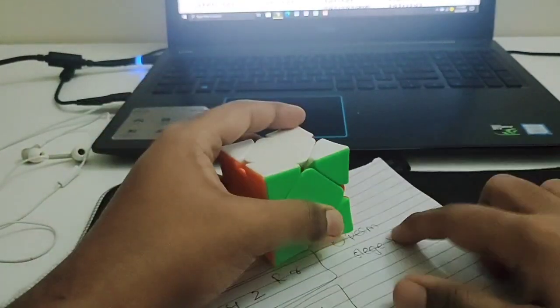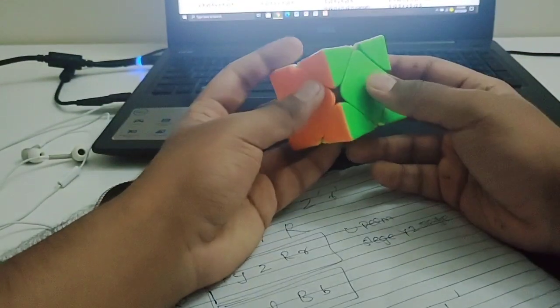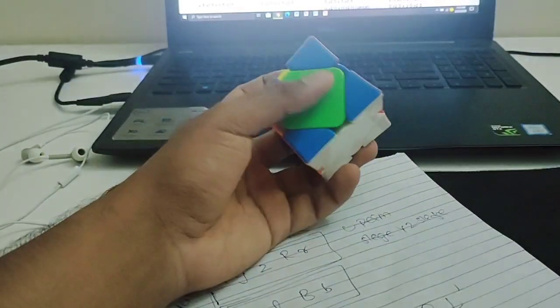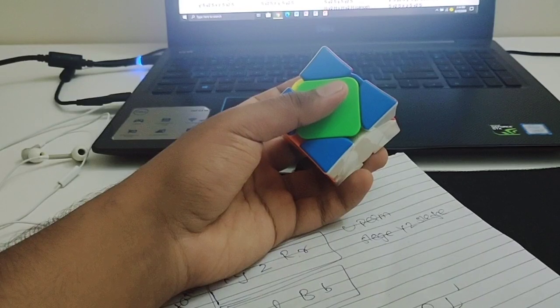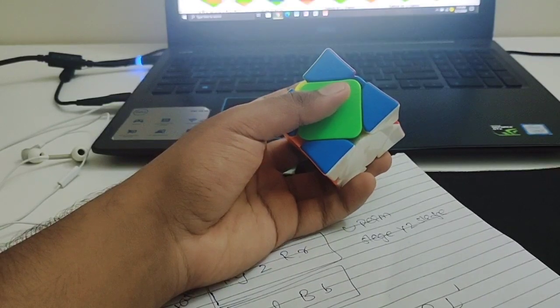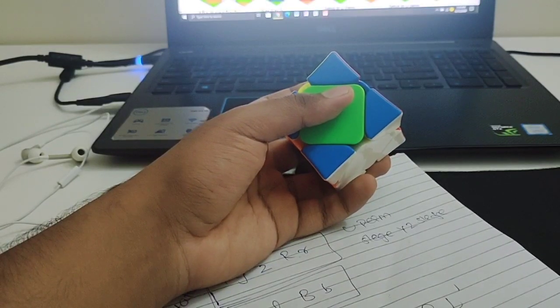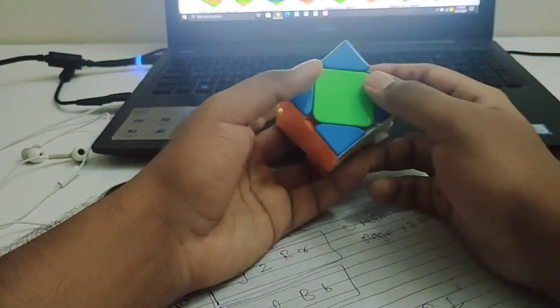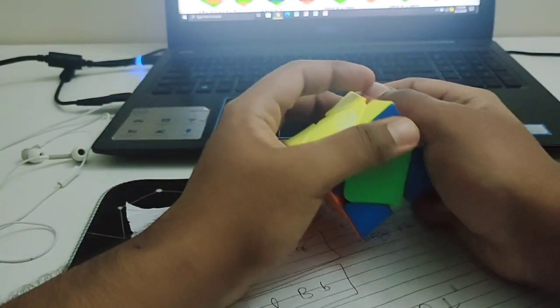Okay, so sledge it's like this: 1 2 3 4 5 6 7 8. Now when we have this PDF or whatever we are using for solving this cube, we have a sledge y2 sledge.